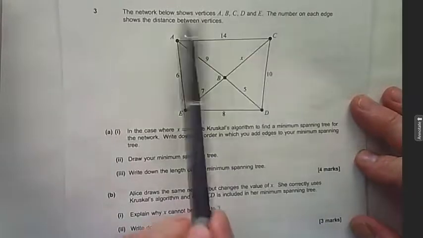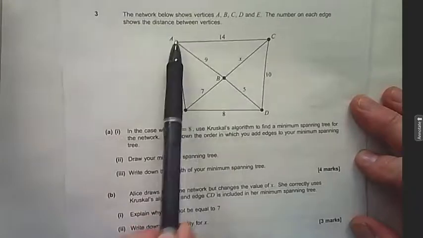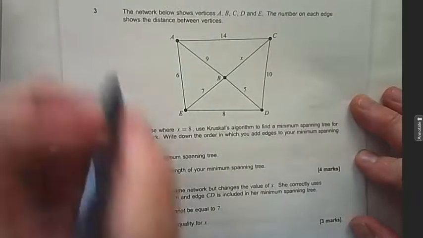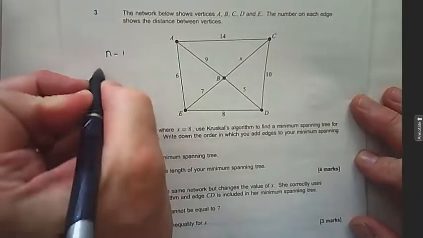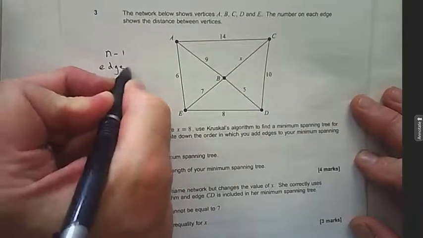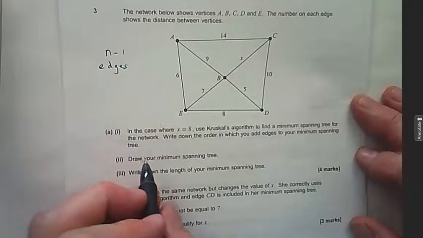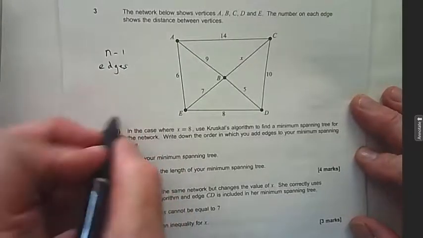tree. So we have 5 vertices, so it's always n minus 1 edges for a minimum spanning tree where there are n vertices. So in this instance we want 4 edges.